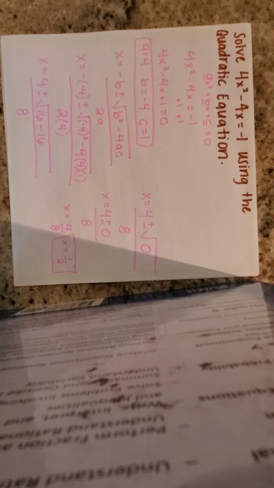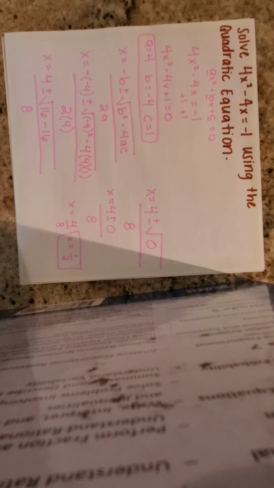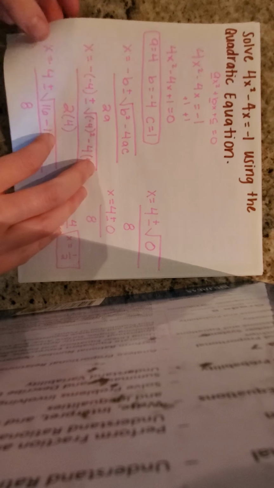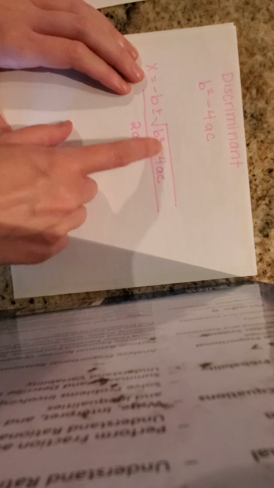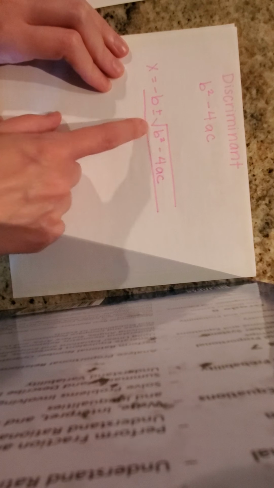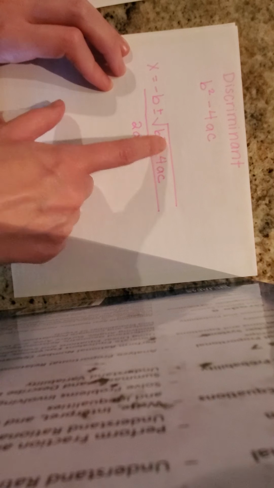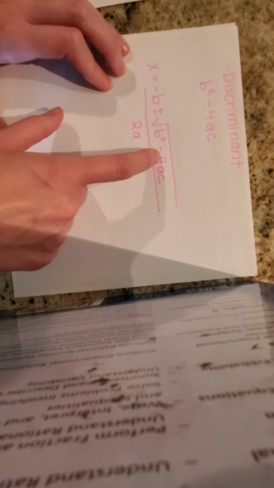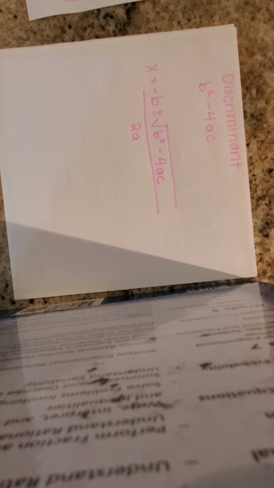All right, so the example from the last video that we just did brings us to the idea of the discriminant, because the discriminant is the portion of the quadratic equation that is underneath the radical symbol. It's that b squared minus 4ac. That portion of the quadratic equation is going to tell you how many solutions your equation has.